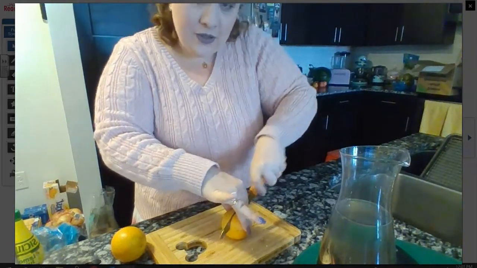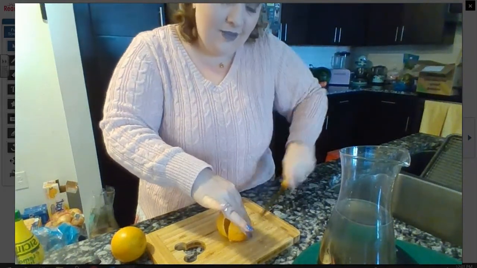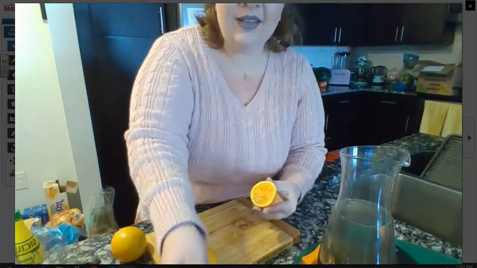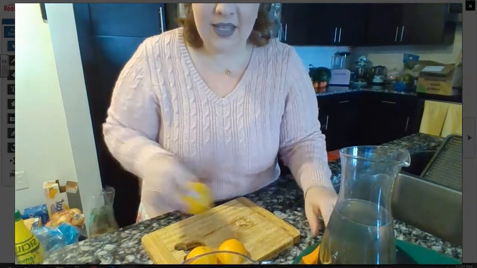Make sure that you don't do this by yourself. If you have an adult at your house, you want to make sure that they help you cut the lemons. So we're cutting the lemons.